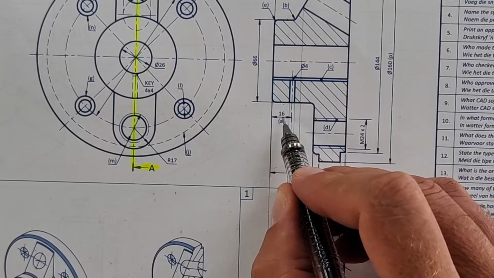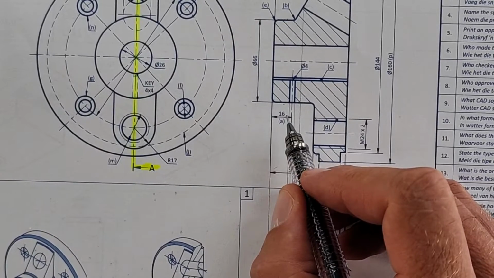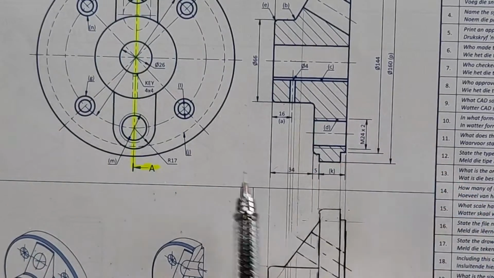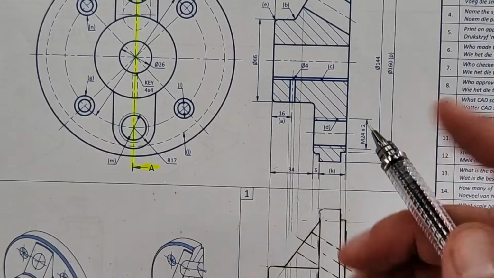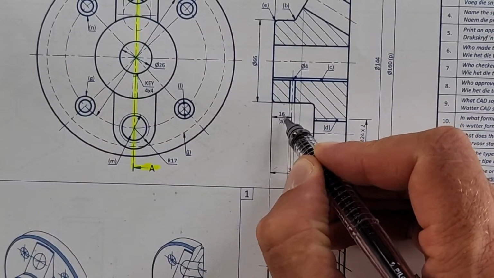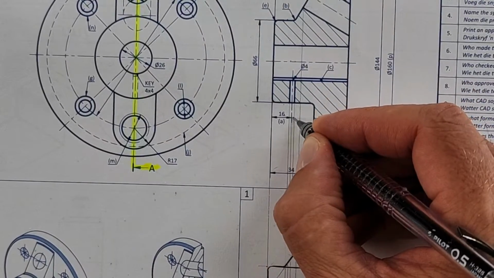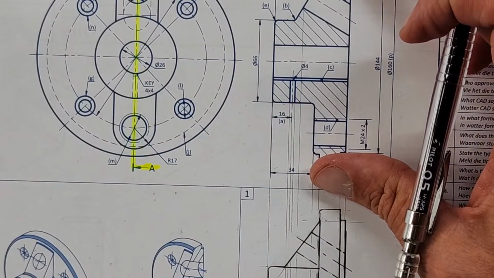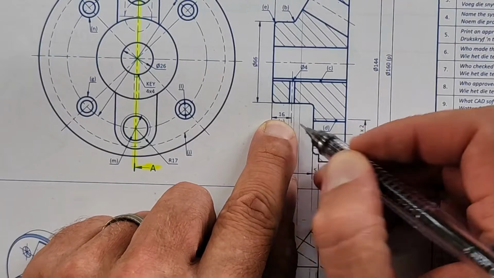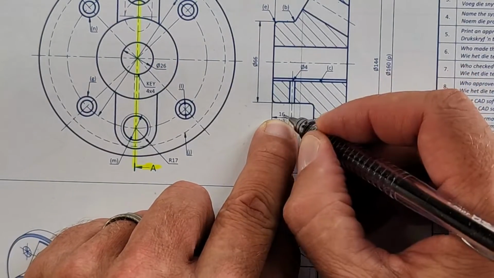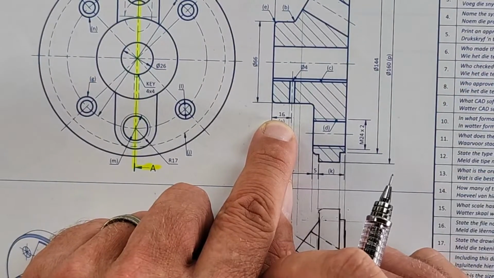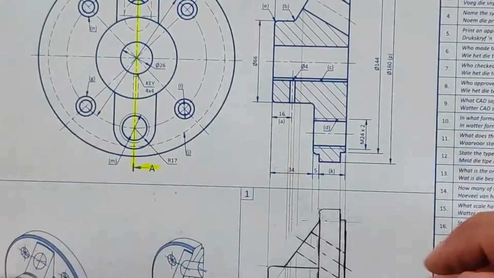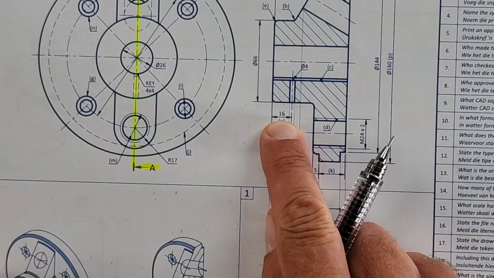Think about it. For scale 1 to 2, it reads 16. For scale 1 to 5, what's it going to read, people? No, still 16. The dimension never changes. Whatever scale I draw a drawing, I can draw the scale 20 to 1. The measurement will still read 16. I can draw a scale 1 to 5. The measurement still reads 16. They're trying to catch you out. The dimension never changes. It's the actual size of the drawing that changes with scale. But the dimension is consistent.